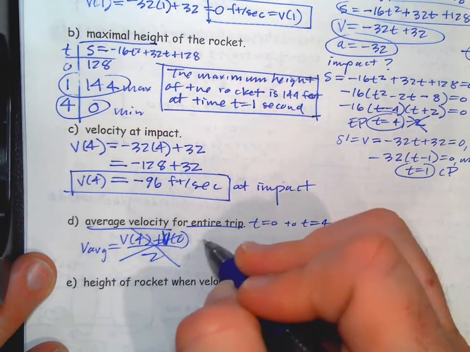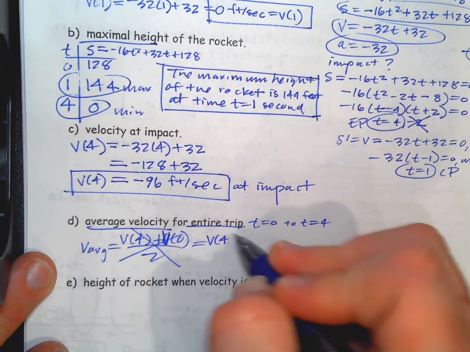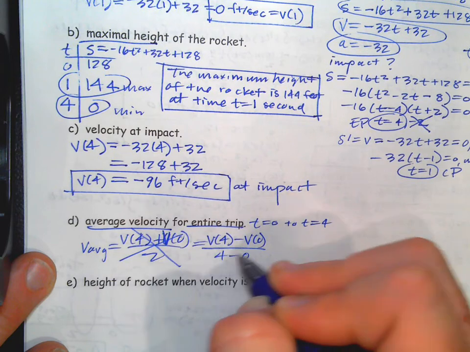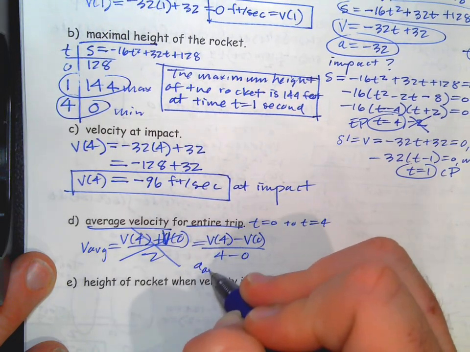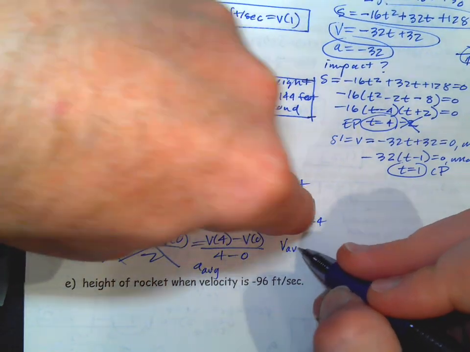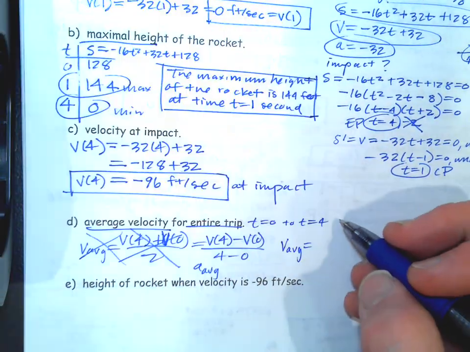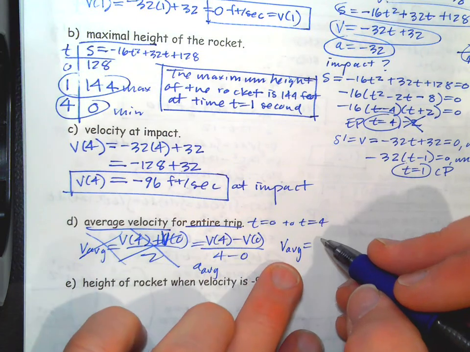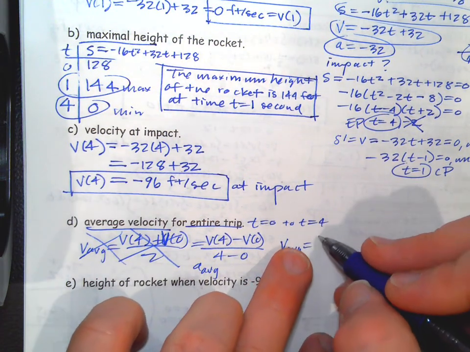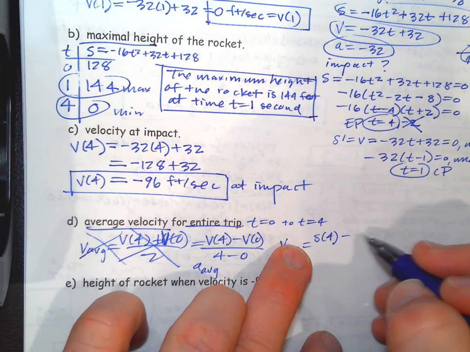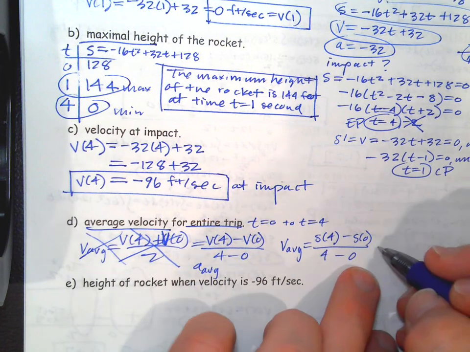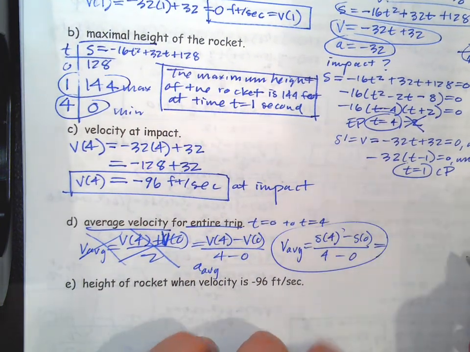It's not going to be V4 minus V0 over 4 minus 0, which is closer, but this is average acceleration, okay? So average velocity is the average derivative. This is mean value theorem for derivatives, and it says just take the slope between the endpoints of the original curve. V is the slope of the position curve, so you've got to use the slope of the position curve, rise over run, to get the average velocity. So this is a setup, okay?